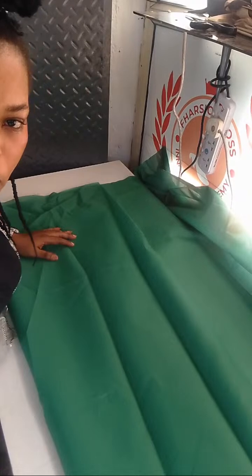So I'm using the upper part of the fabric, the upper part of the bodice, to fold, okay?